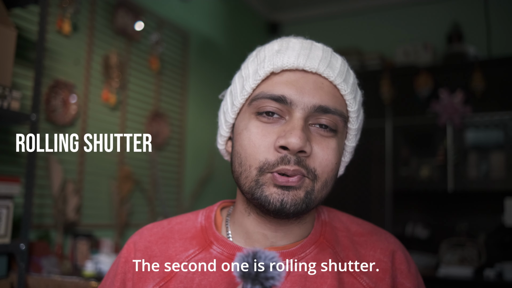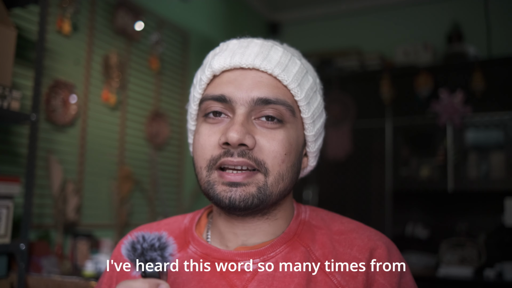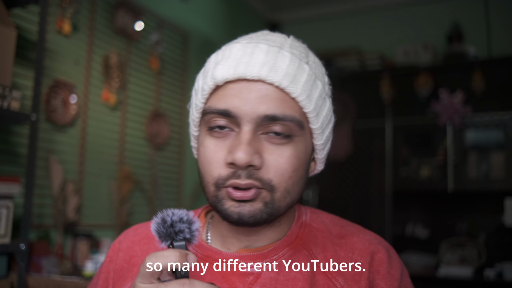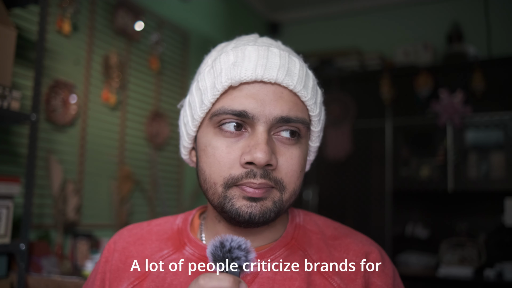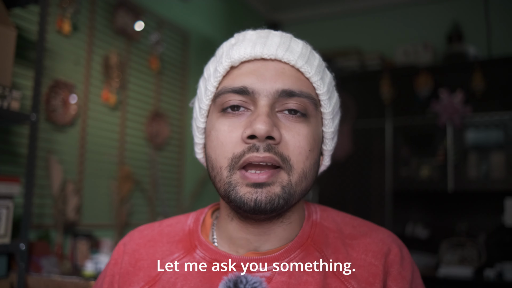The second one is rolling shutter. मैं आपको बता नहीं सकता मुझे कितना इरिटेटिंग लगता है ये वर्ड बिकॉज आई हैव हर्ड इट सो मैनी टाइम्स फ्रॉम so many different YouTubers. A lot of people criticize brands for their poor rolling shutter performance. Let me ask you something.